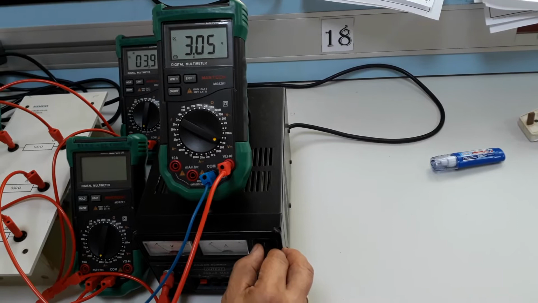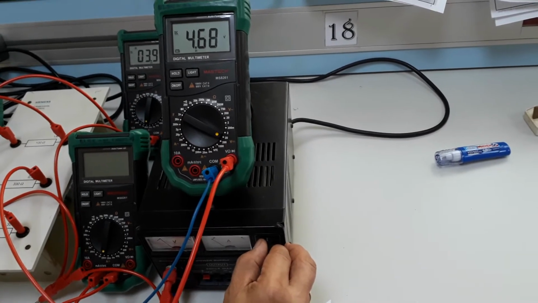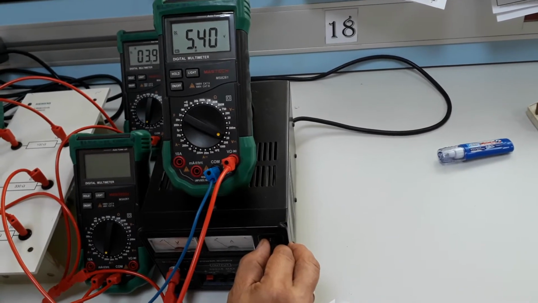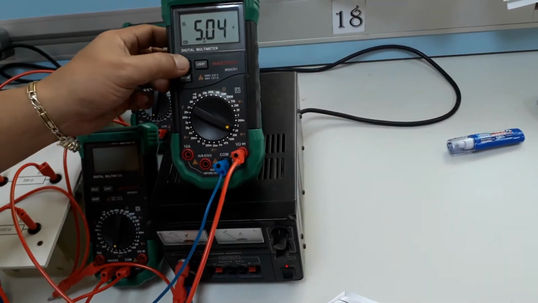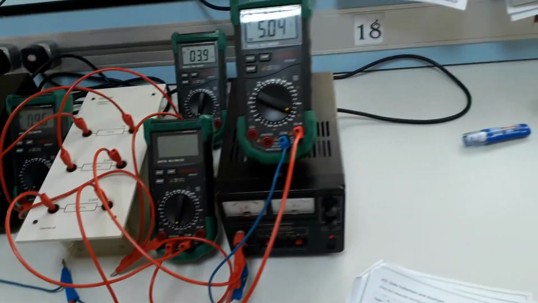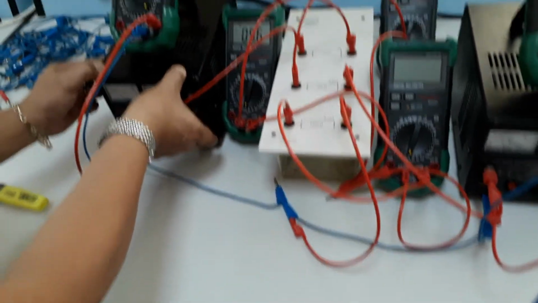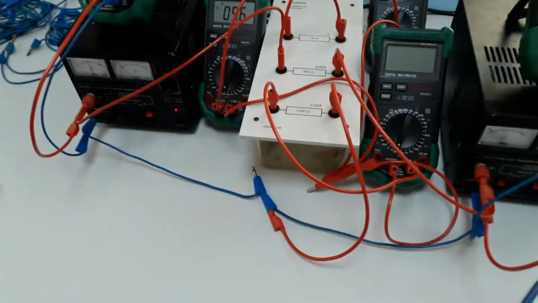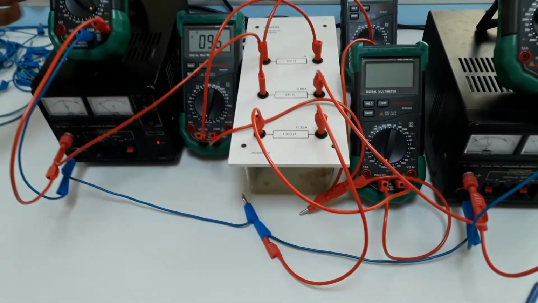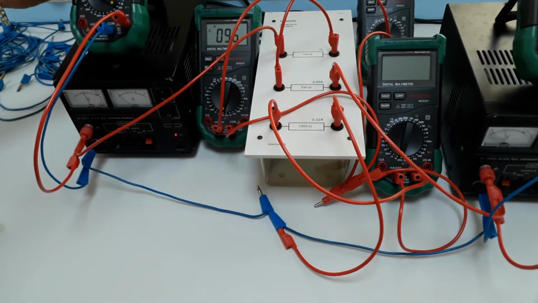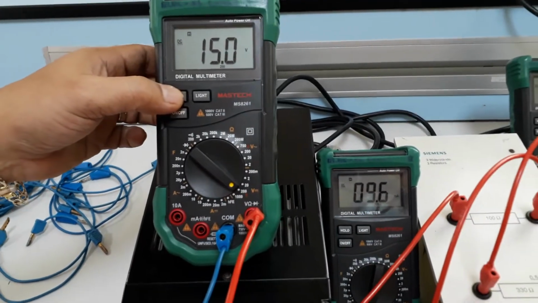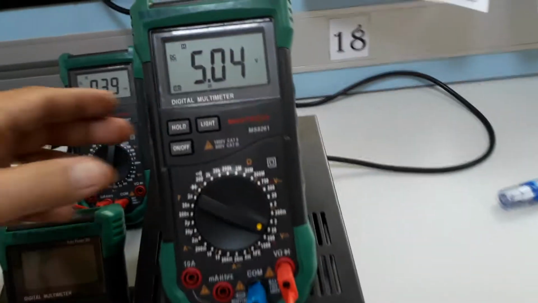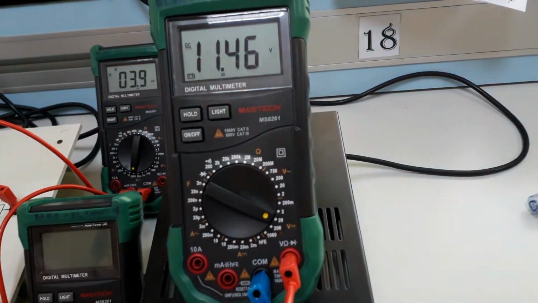So I repeat, before you get the 5 volts here, make sure that the power supply 2 is in off condition. Okay, so we will now turn on the power supply 1 and likewise the power supply 2. So it is now 15 volts and here it is also 5 volts.